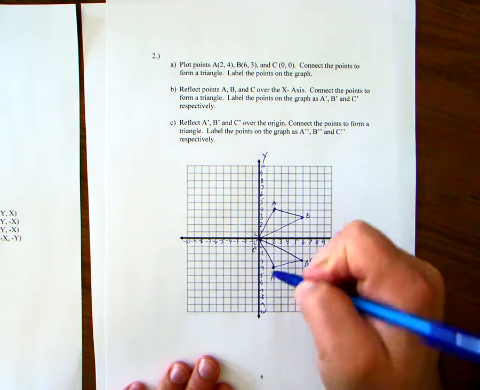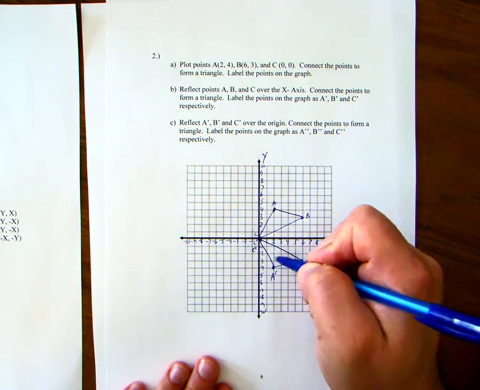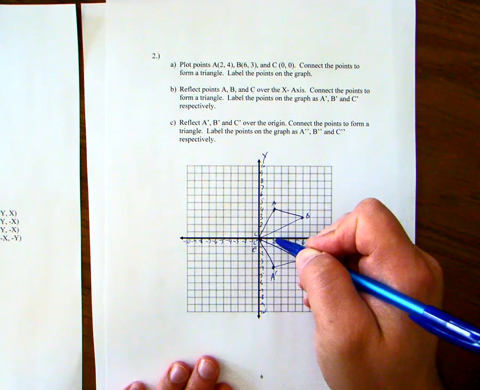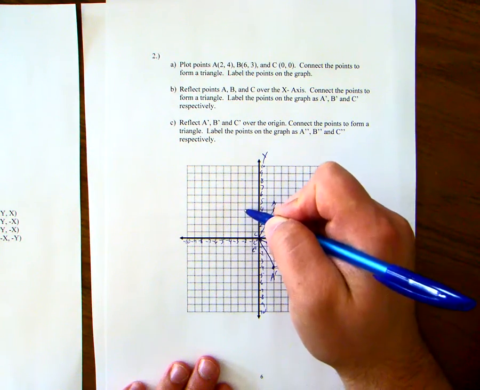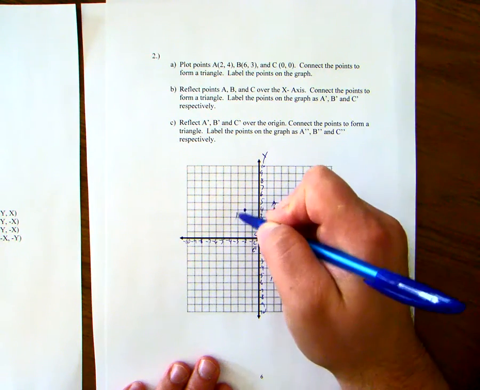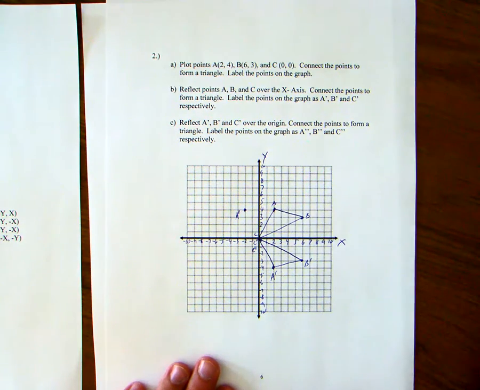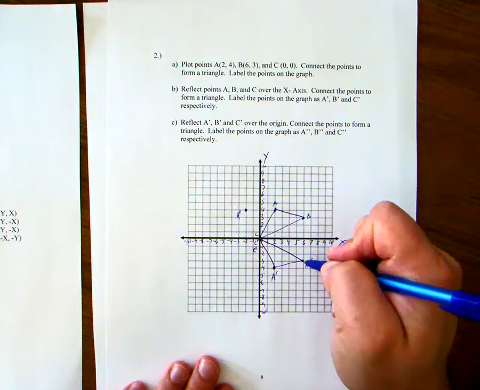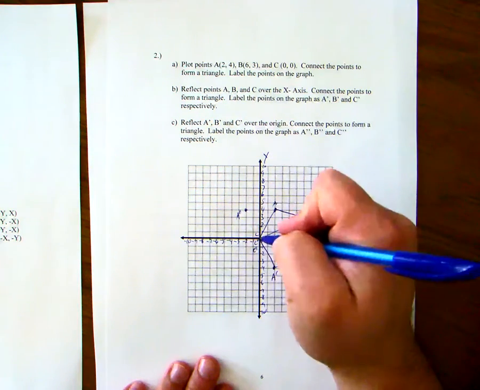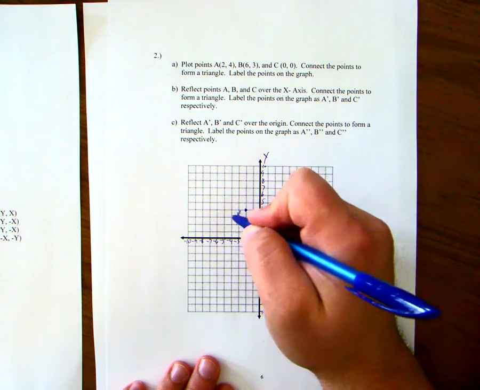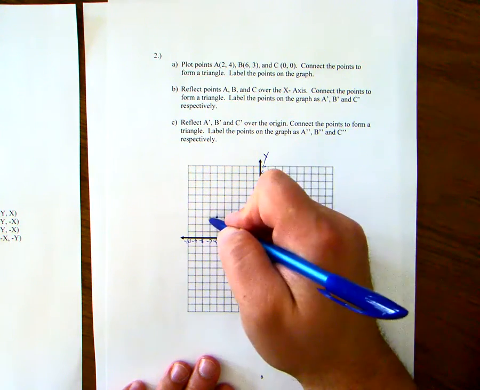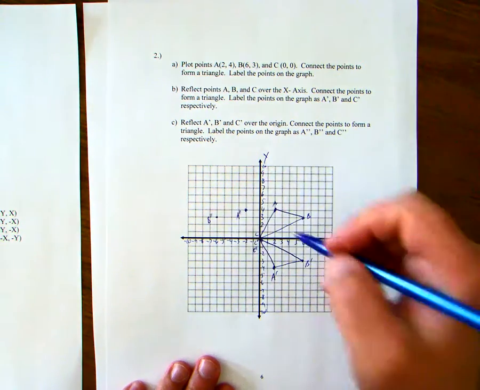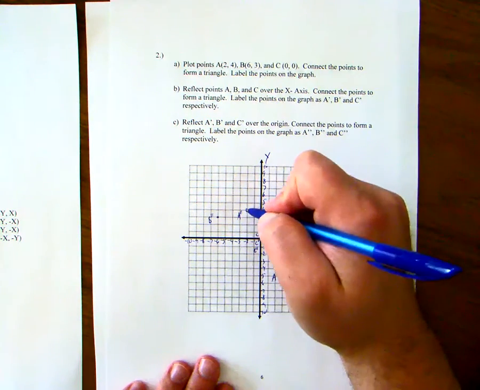Okay. A, I would have to go up 4 to the left 2. So I go up 4 to the left 2 to reflect A prime over the origin. B, I go up 3 to the left 6, up 3 to the left 6, and that's my B double prime. And now I form my triangle.